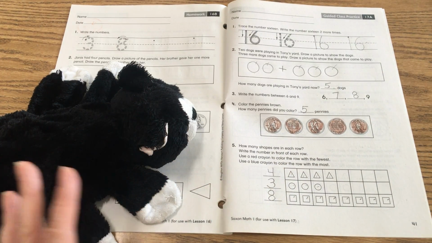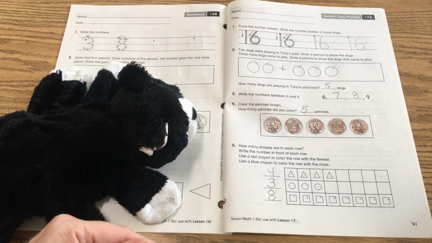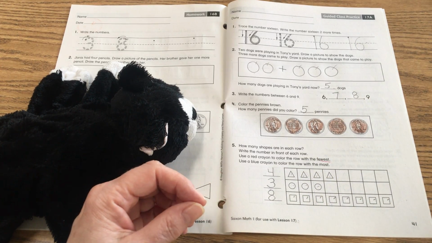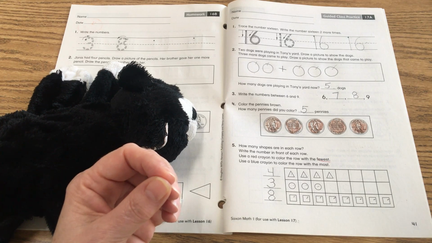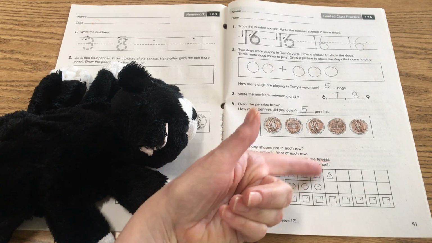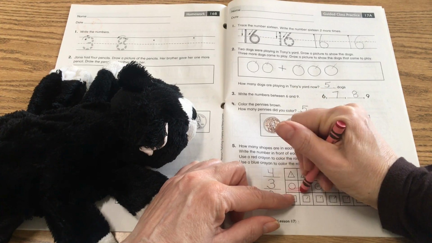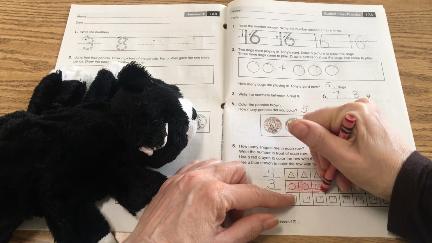Now it looks like we're done, but we're not done yet because there's some more instructions here. So the next thing it says to do is use a red crayon. So find your red crayon. It says use a red crayon to color the row with the fewest. Fewest is the same as the littlest or the shortest. Okay, so which one is the shortest? Well, you can look and see and compare. It's really easy on a graph to see that the one with the fewest is the one with the circles, okay, because there's only 3.